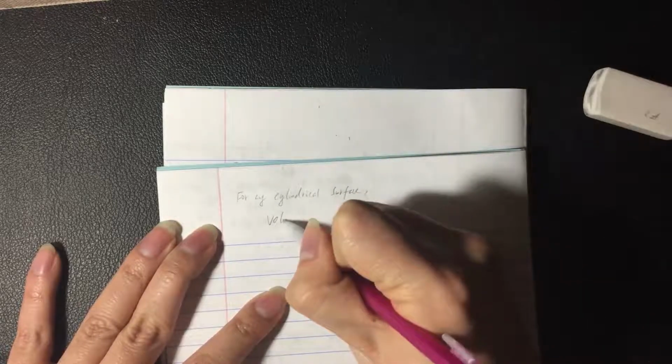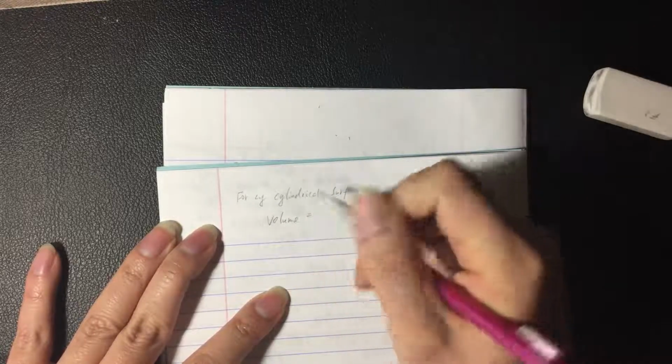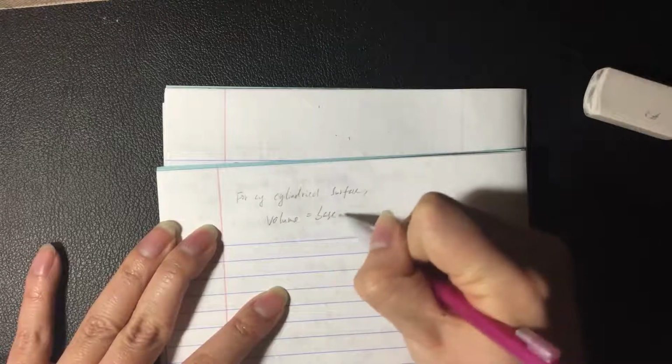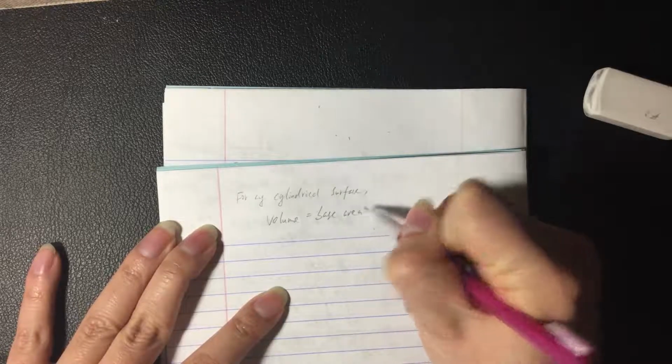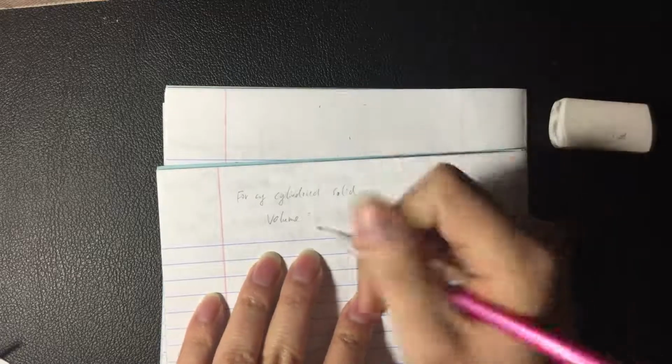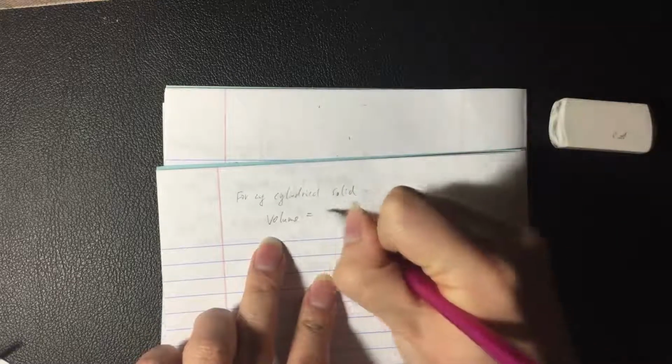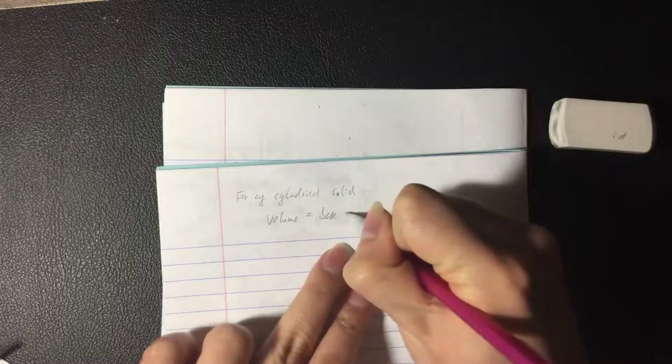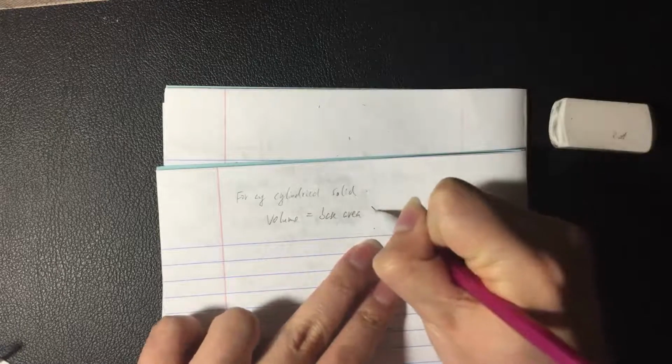For any cylindrical solid, its volume is always base area times height.